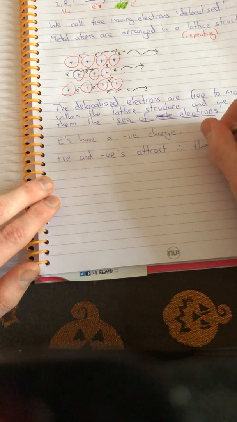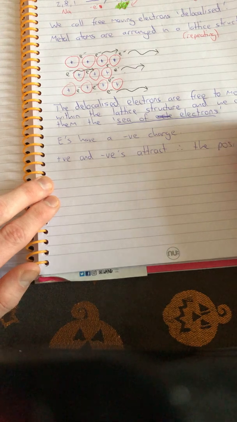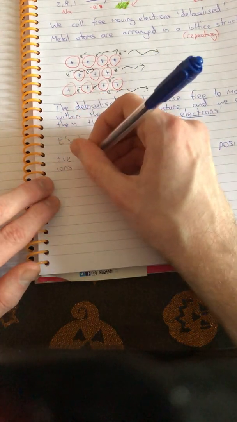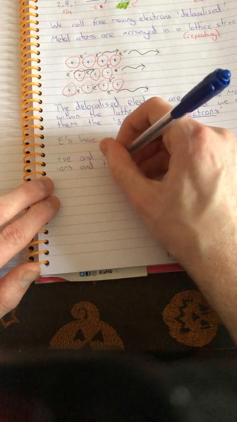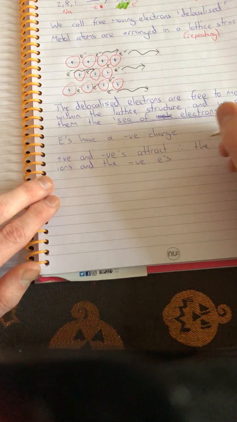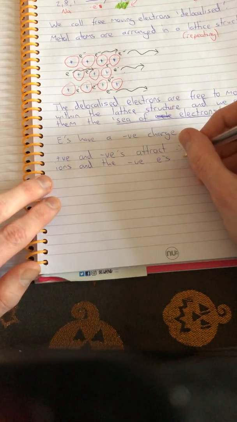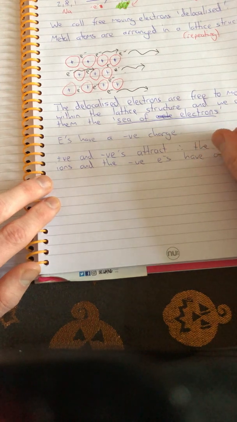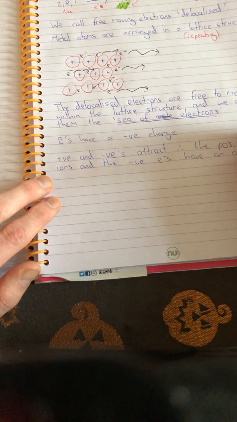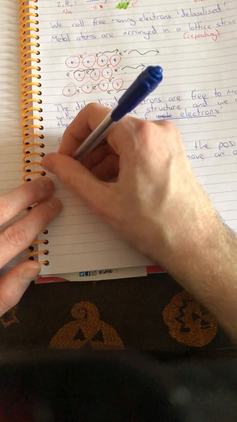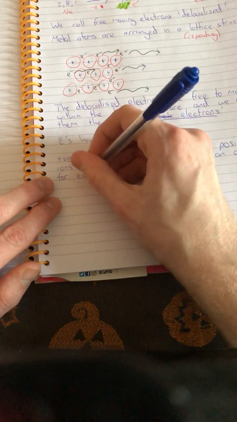Therefore, the positive ions and the negative electrons have an attraction for each other.